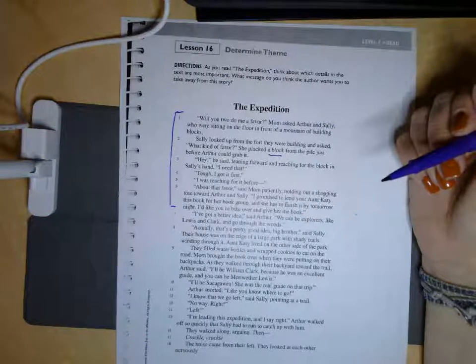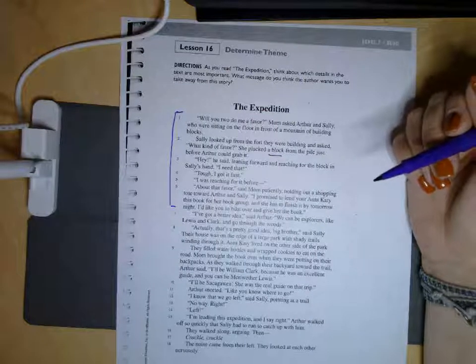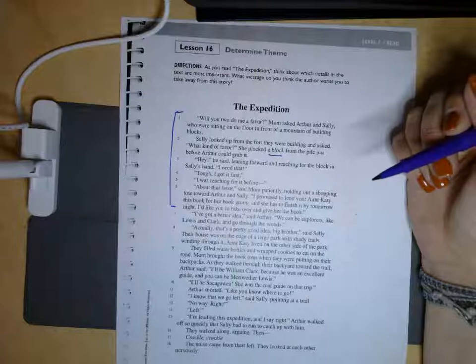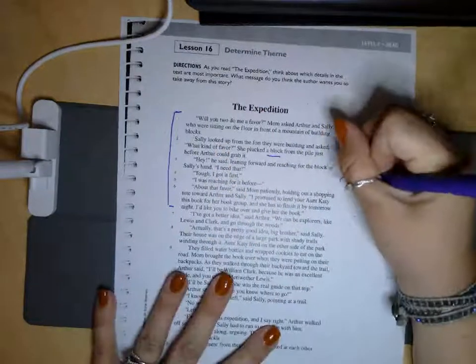Okay. She asks them, hey, guys, I've got a favor for you. So they're playing with blocks. They're arguing a little bit. Mom asks for a favor. So what I want you to do is look at this dialogue. Do you guys know what dialogue is?